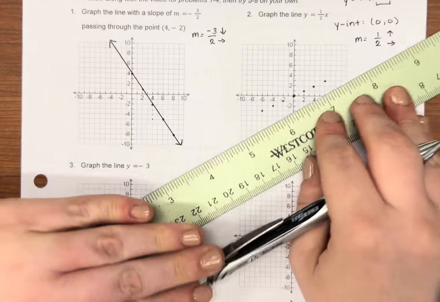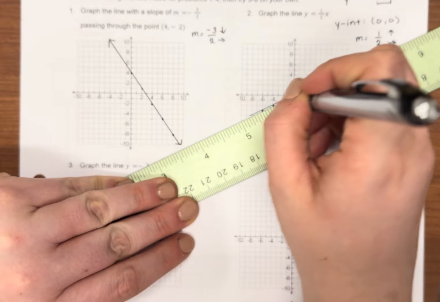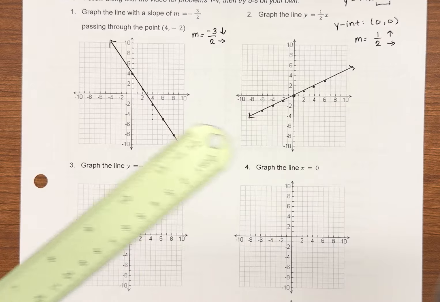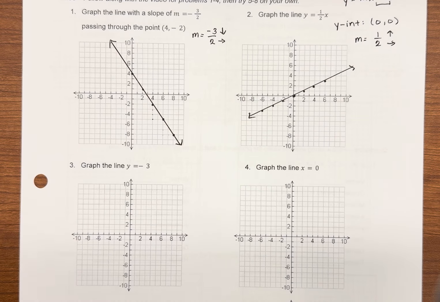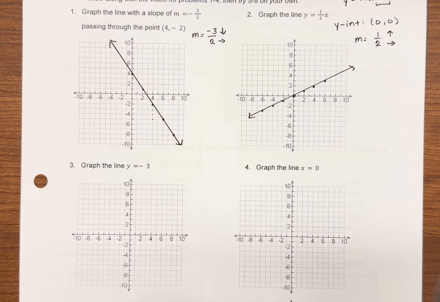Once we've got a few points, remember these should always be on a straight line. If they aren't on a straight line, you've done something wrong. Go back and figure out where you probably miscounted. But there's our line, y equals 1/2 x. All right, graph the line y equals -3.